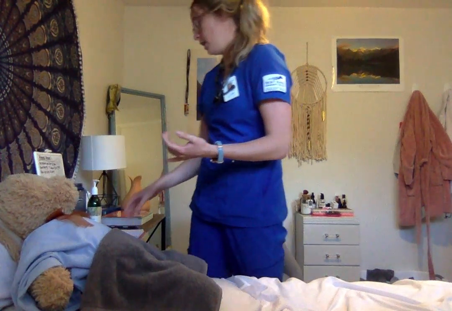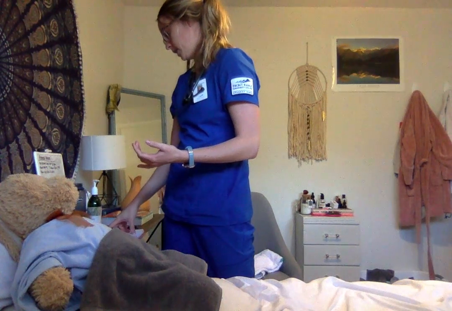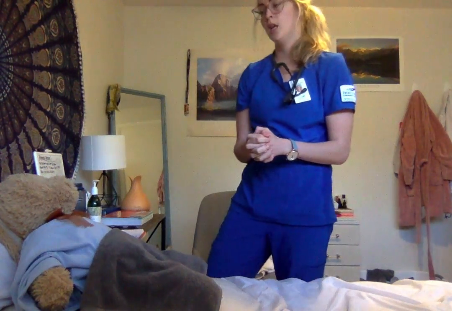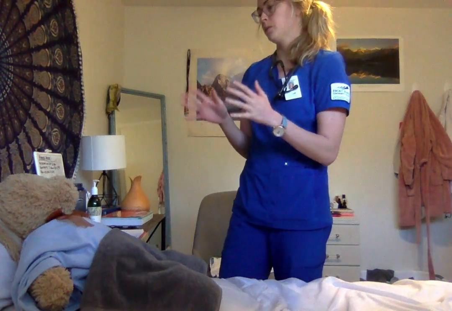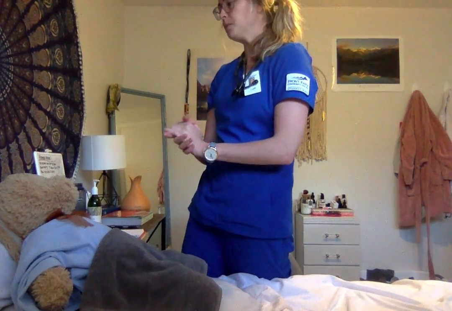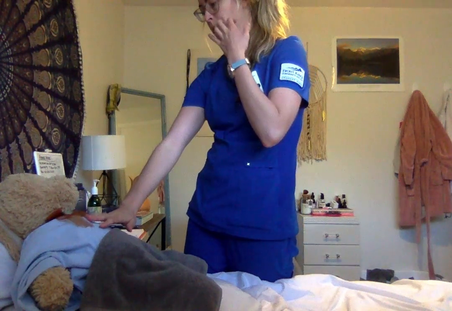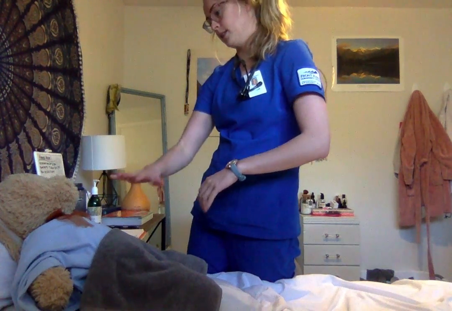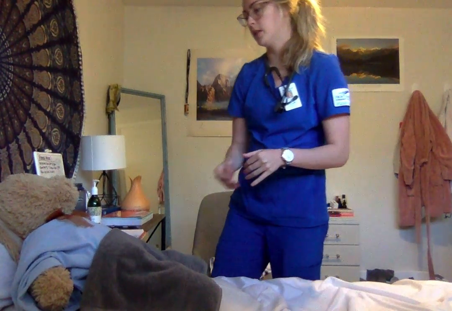I have orders here for oxygen to maintain SpO2 greater than 92%, so monitoring that value, and so I have the established airway. The patient's breath looks like it's expanding equally. It is a little bit slow right now, but that is normal because the patient is coming off of anesthesia.